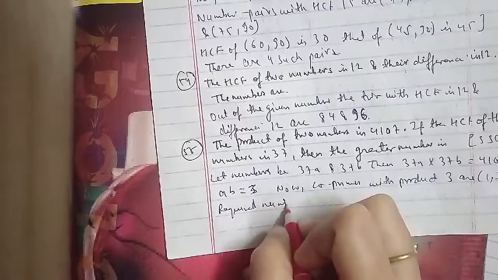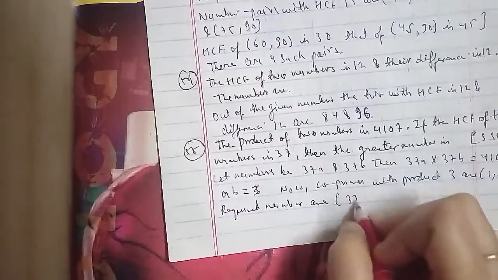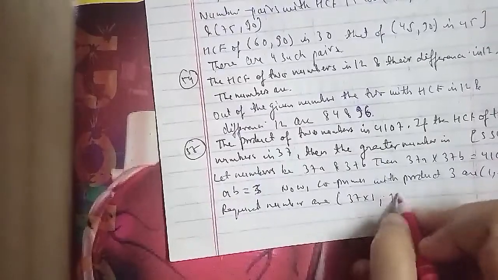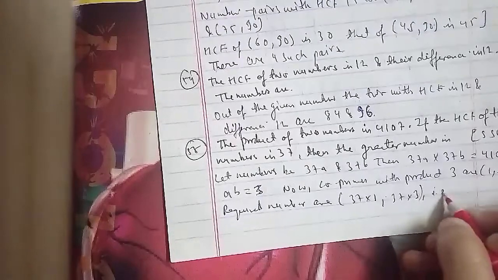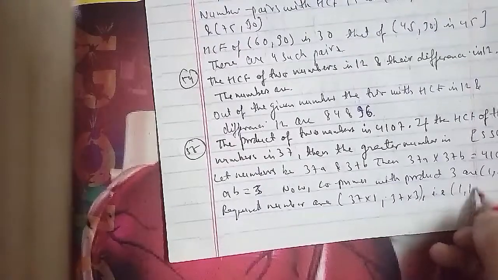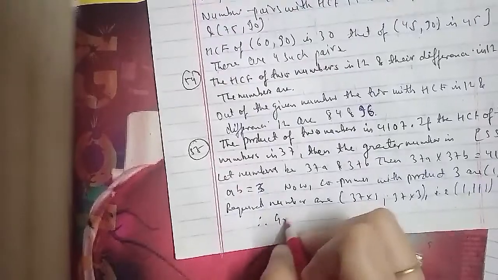The greater number is 111, and that will be the right answer for this question as well.